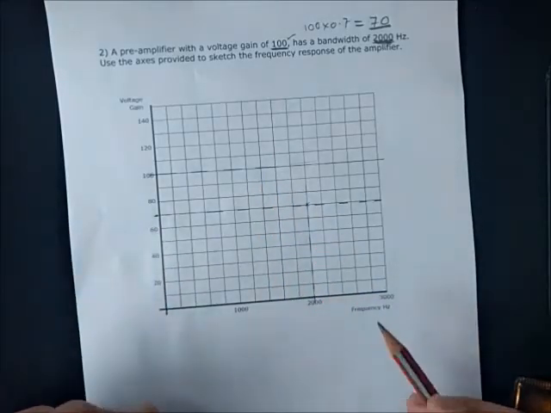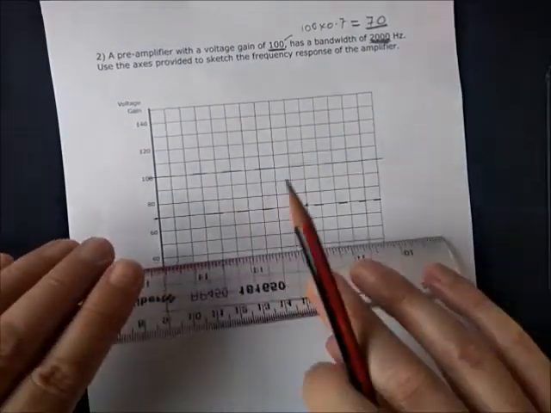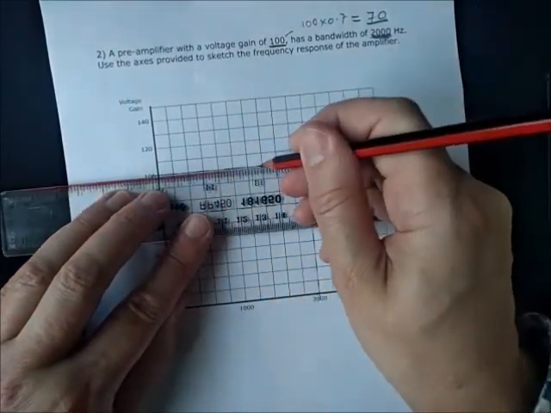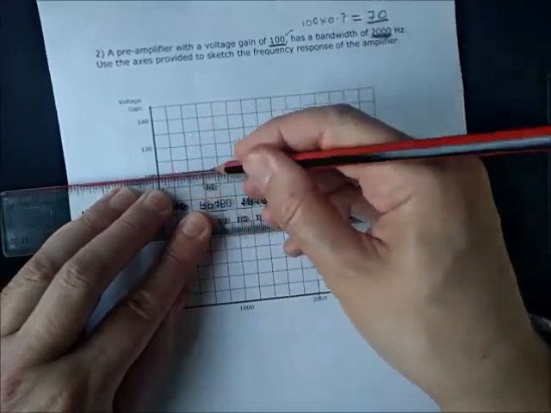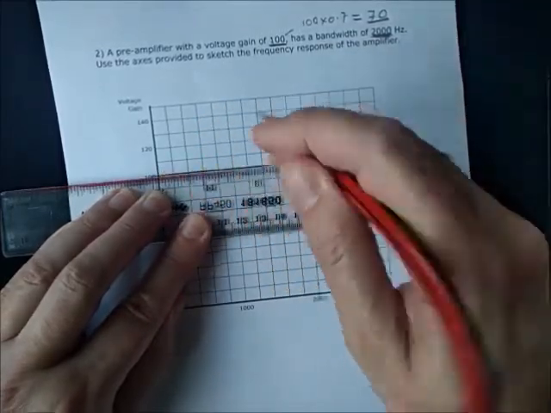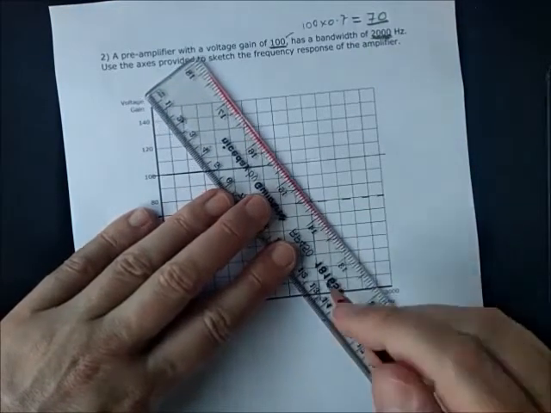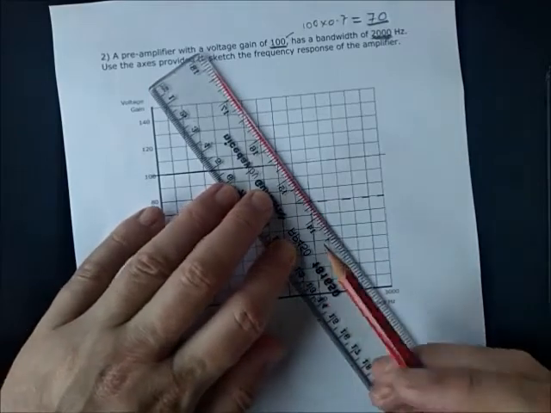Now, in an exam situation, all you are expected to do is draw the graph roughly as it would be. Roughly, it would be a solid line here, and I know it would be a solid line through here. Don't worry about the angle. You won't get marked down for that.